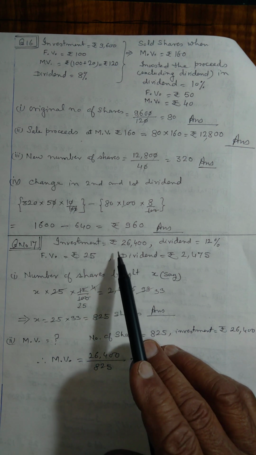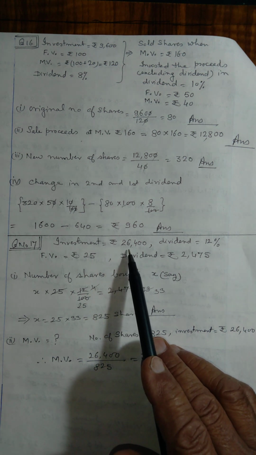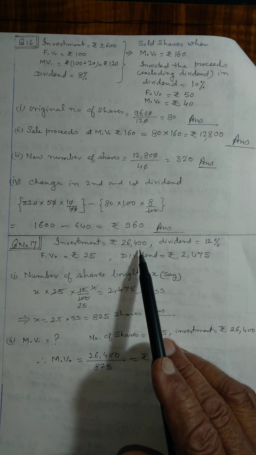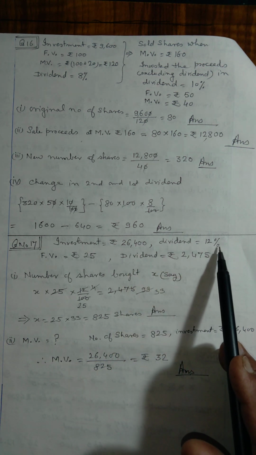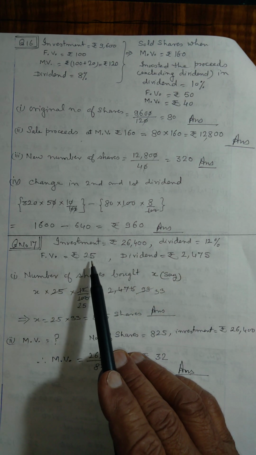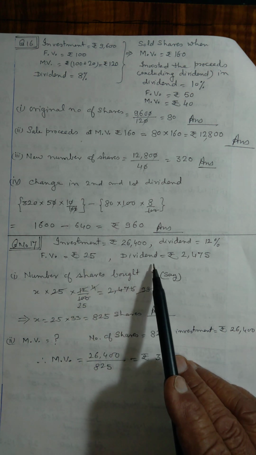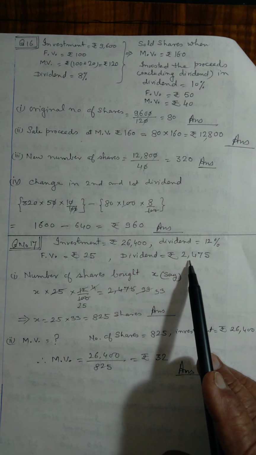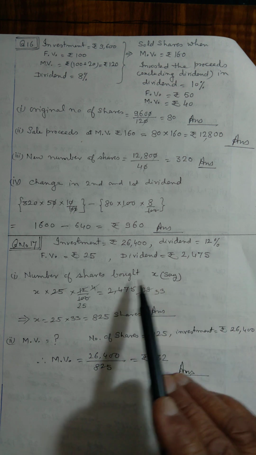Now question number 17. Investment, that is rupees 26,400. Dividend is 12%. Face value is rupees 25. Dividend, that is rupees 2,475.